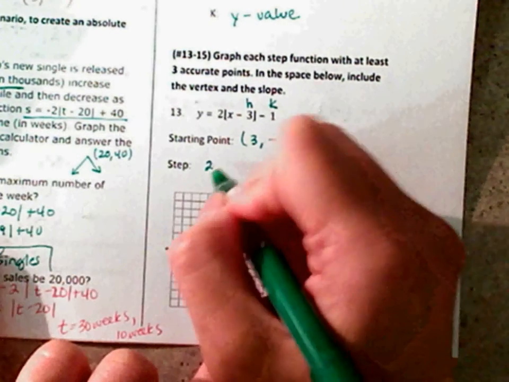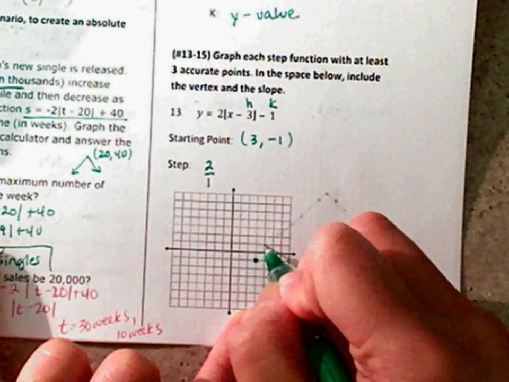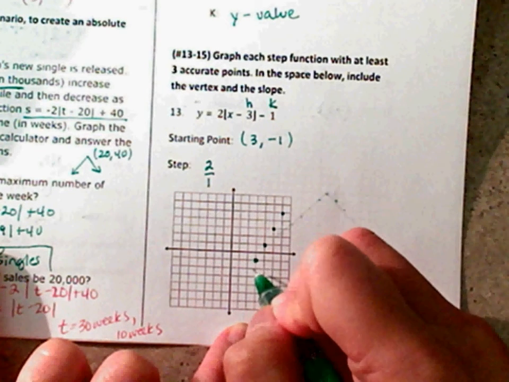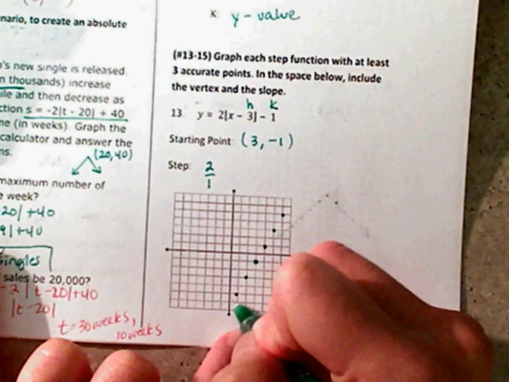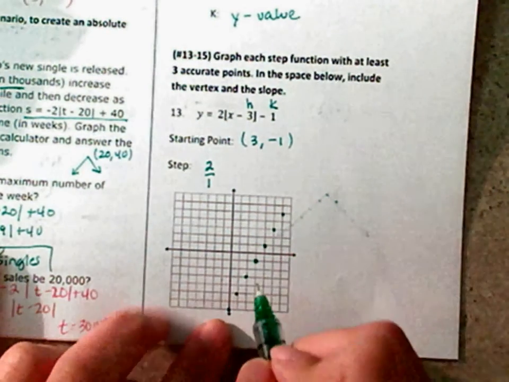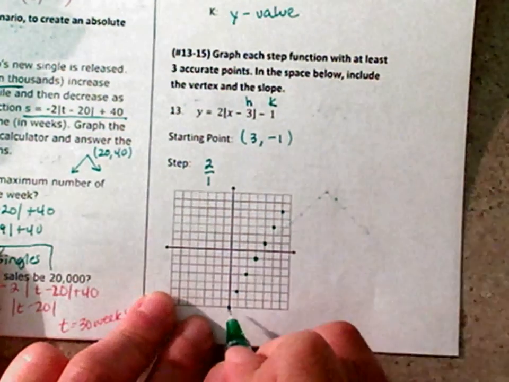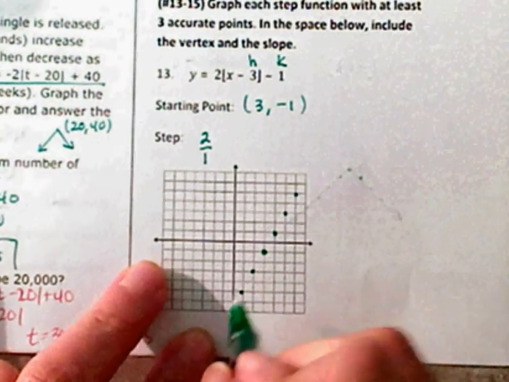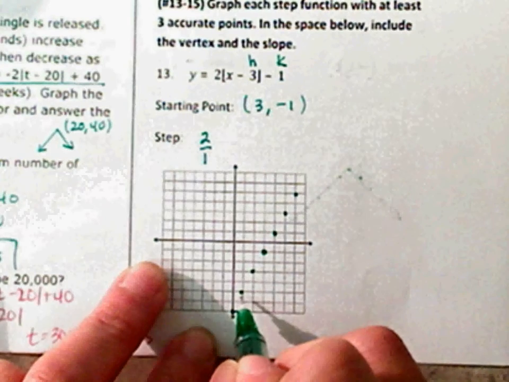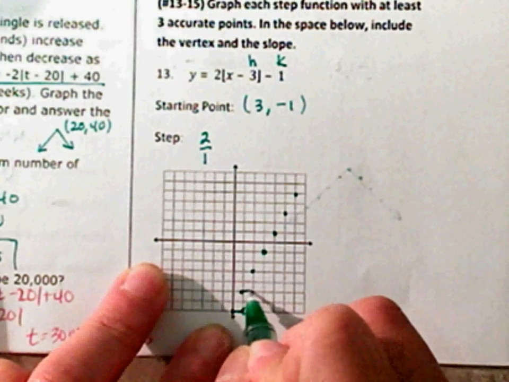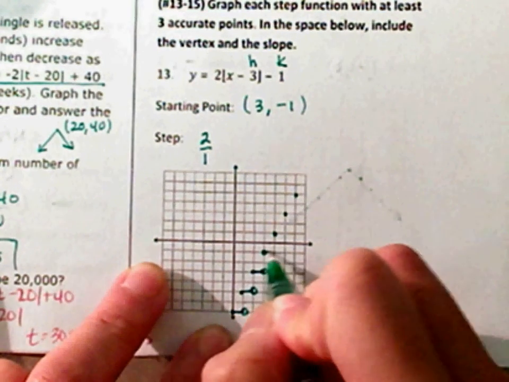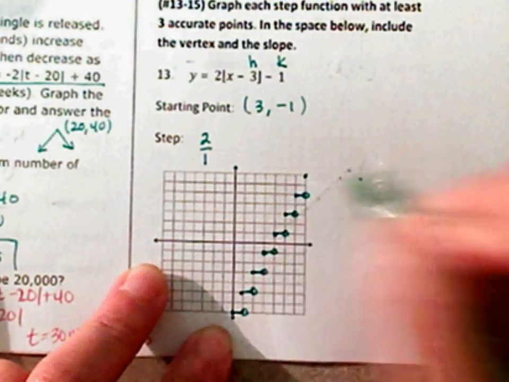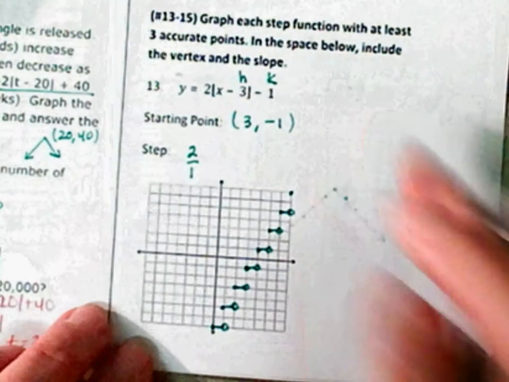Up 2, 1. Up 2, 1. You can also go down. Down 2, 1. Down 2, 1. Okay? Now, notice these are all closed. Let me make it just a little bit bigger so you can see this one better. Okay? I'm going to draw a line until I'm right below the other one and make it open. Just like so. Do you see how they look like stairs? That's why they're called step function. And there you go. Okay? There's number 13. Good luck. I will continue the next video later.